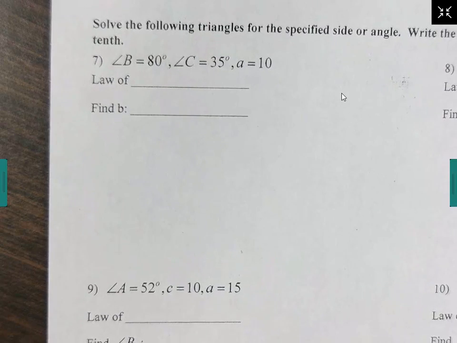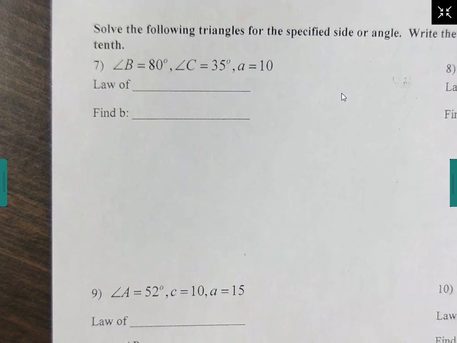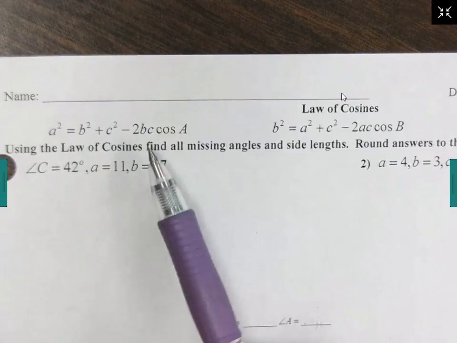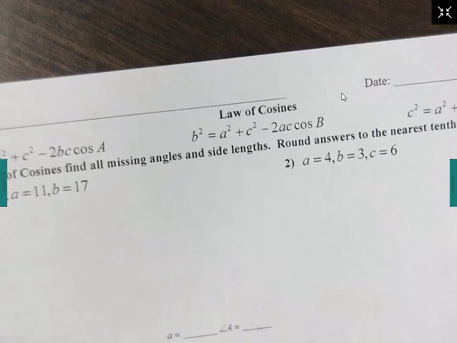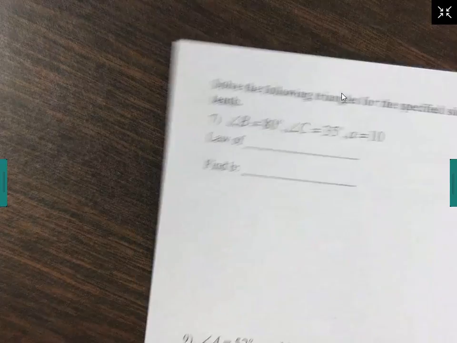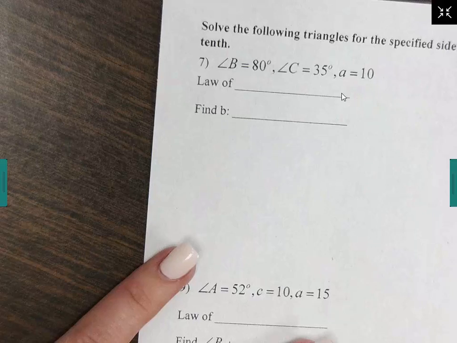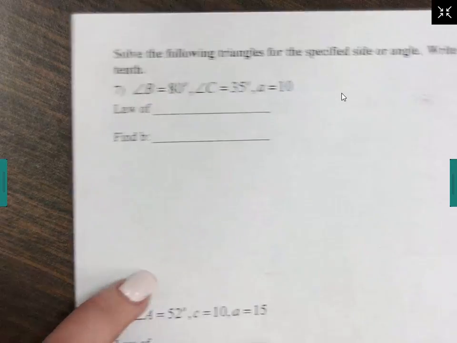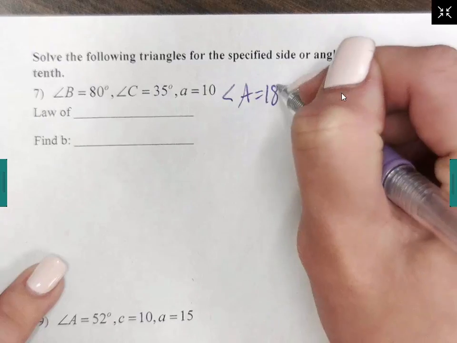So if you look at example number 7, what do we want to use? Law of sines, law of cosines, and why? We have to use law of sines, right? But with law of sines, we have to have an angle and a side opposite that angle. We can't use law of cosines because we only know one side. And in law of cosines, this is angle A, angle B, angle C in all different equations. We don't have enough information. But we can use law of sines, but not just yet. There's something we have to find before we can use law of sines here. And what is that something? Angle A. Can we easily find angle A though? Yeah. Angle A is equal to 180 minus our other two angles, right?